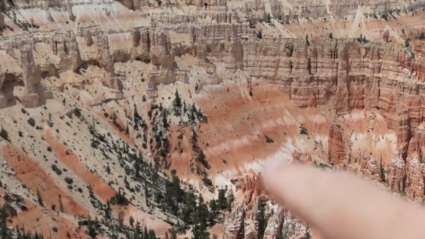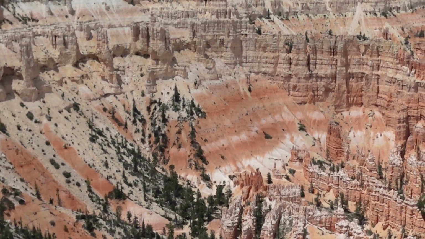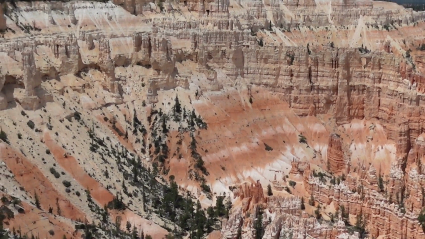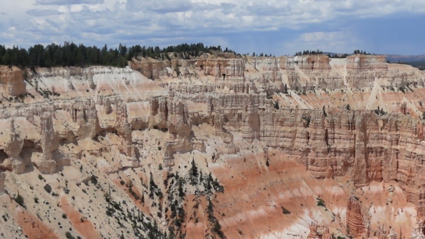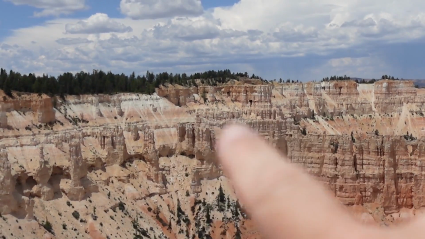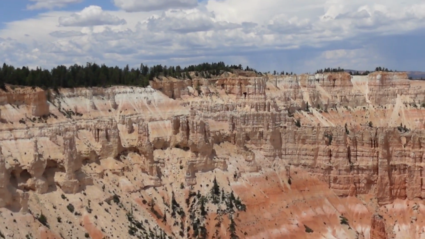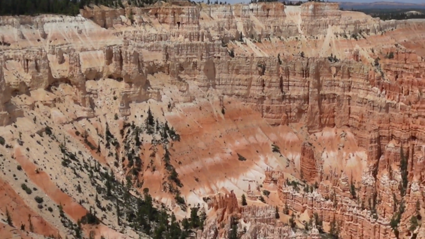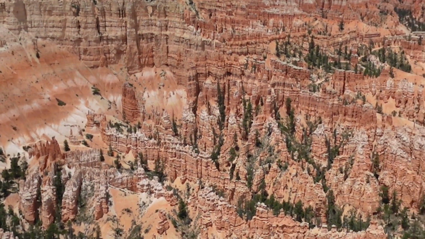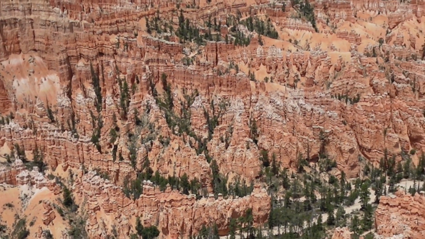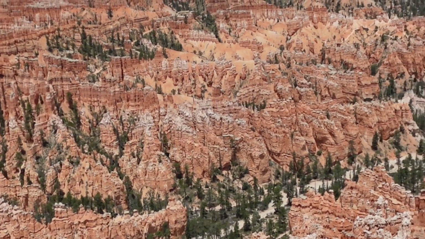And as we continue on up from there, looking up the amphitheater, we can see more of a red zone there. And this is where you can start seeing some of those pinks and other colors. And you can work your way all the way up into some more of the white limestone. But it's amazing seeing all the different colors and seeing this amazing landscape. Really looks otherworldly.